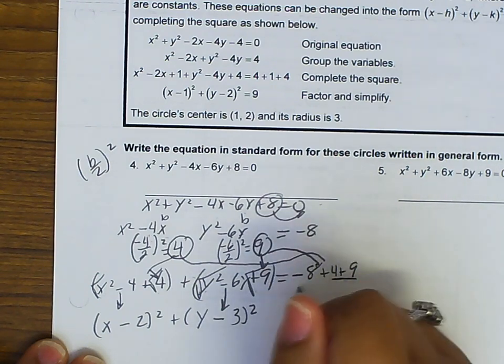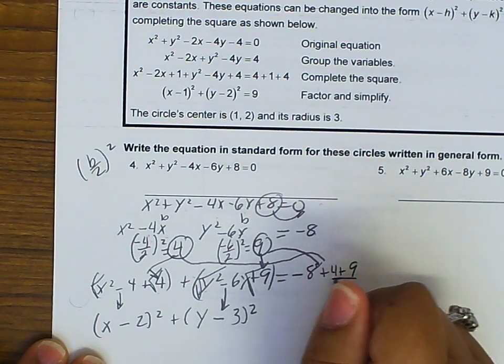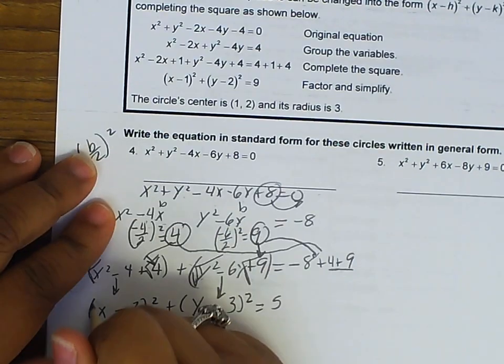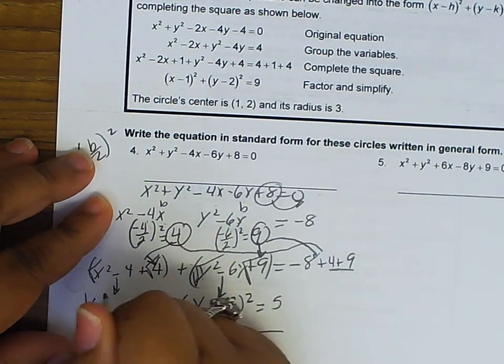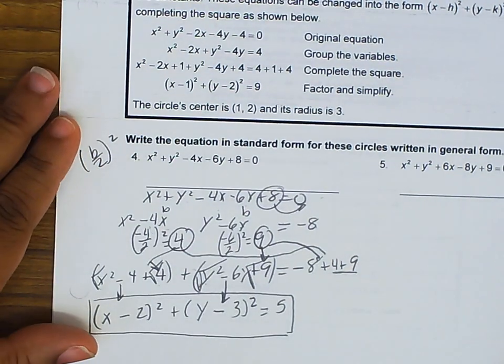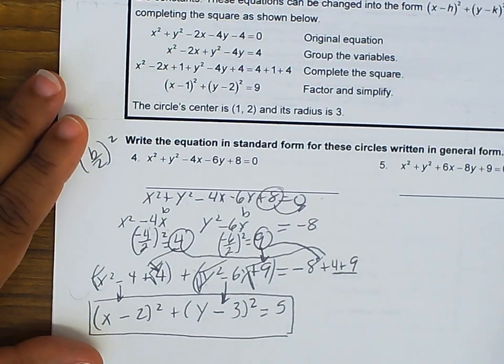And then here you just simplify this. So 9 plus 4 minus 8 is just 5. And that's your answer. So you can see it looks just like the format we saw earlier. And that's using completing the square. Okay, so it's a method of factoring.